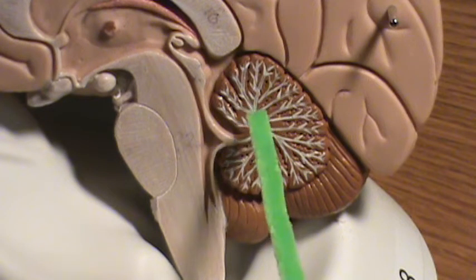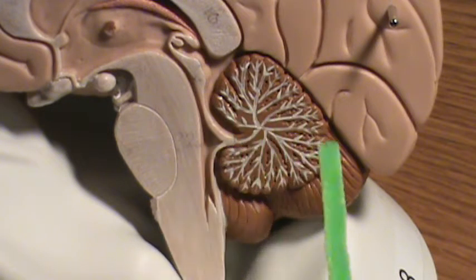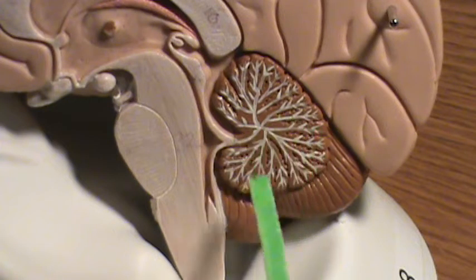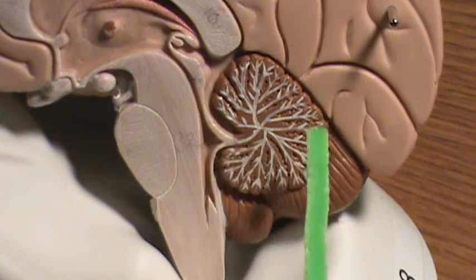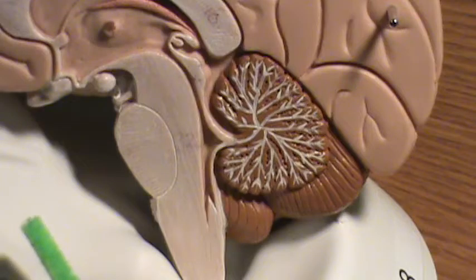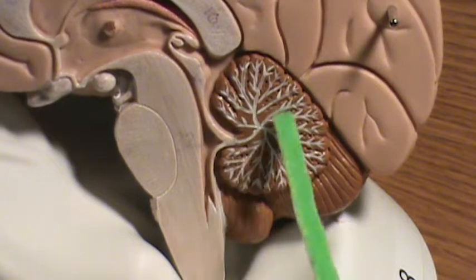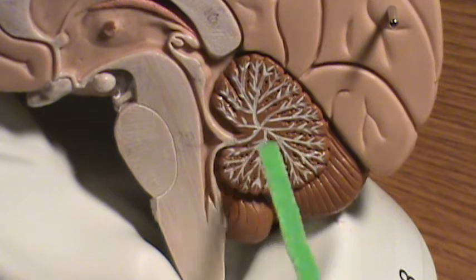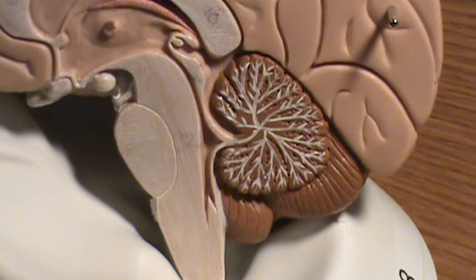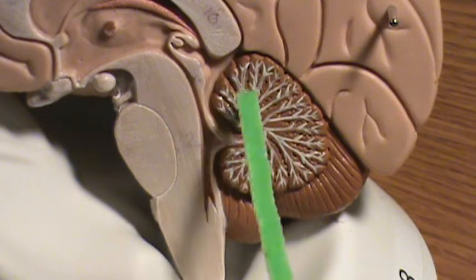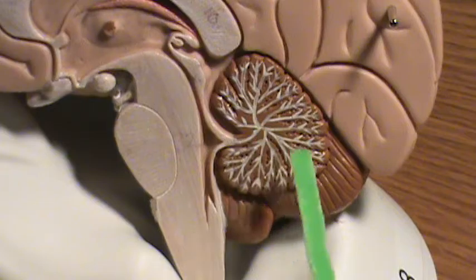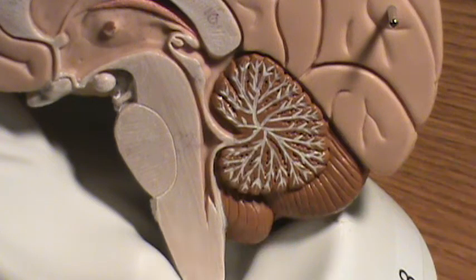There's relatively little white matter here. The cerebellum is mostly gray matter, and that's why 50% of the brain's neurons are here in the cerebellum. This pattern of white matter in the cerebellum is very distinctive, radiating out like branches of a tree, and that white matter pattern is referred to as the arbor vitae, the tree of life.